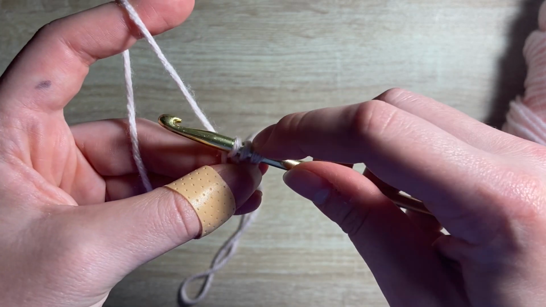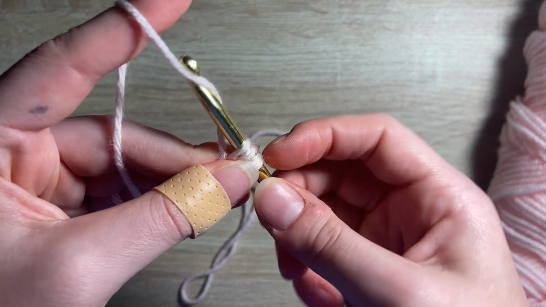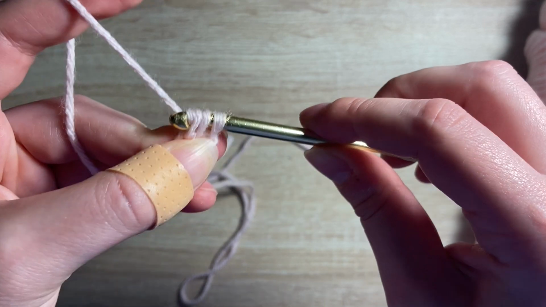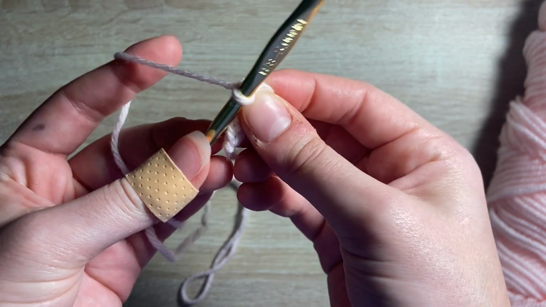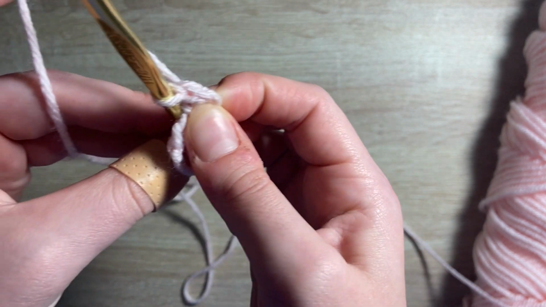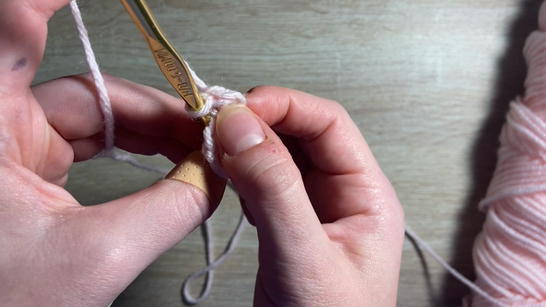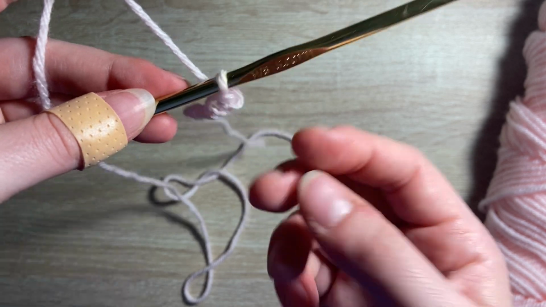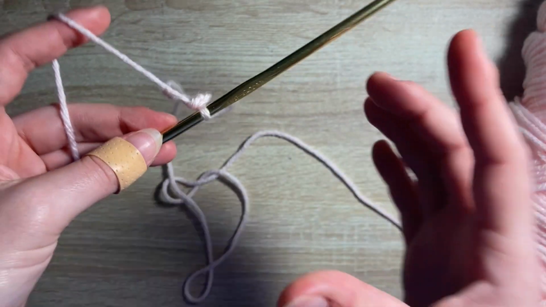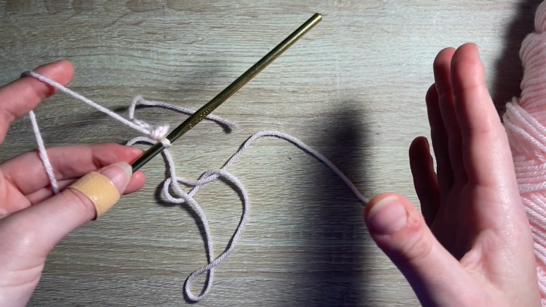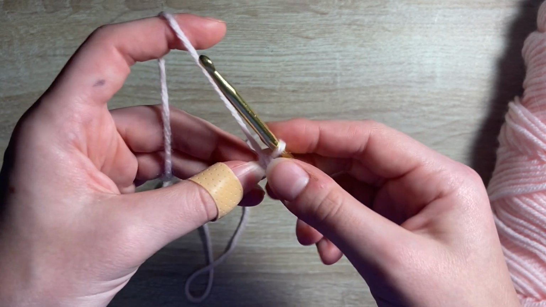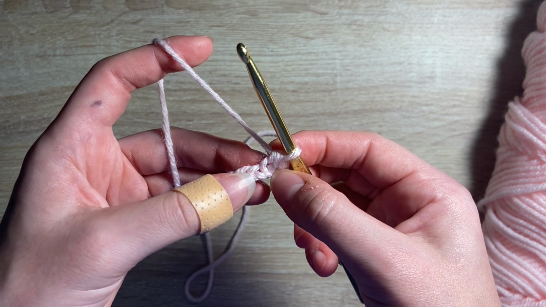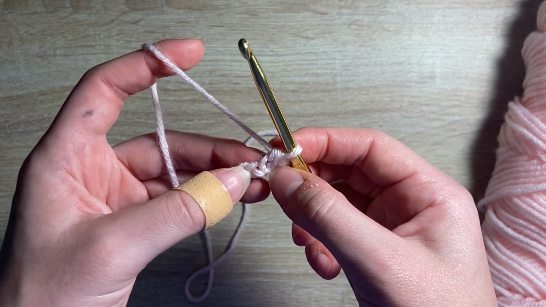So we're going to have 3 loops on here, and then we are going to grab this one and pull all the way through these 3. And that is going to equal, if you turn your hook, you can see 1 single crochet is made. So it turned 2 stitches into 1, which will make your size go from this much to this much. It will shrink it. Now I'm going to show you again in these last 2 chains I have right here.